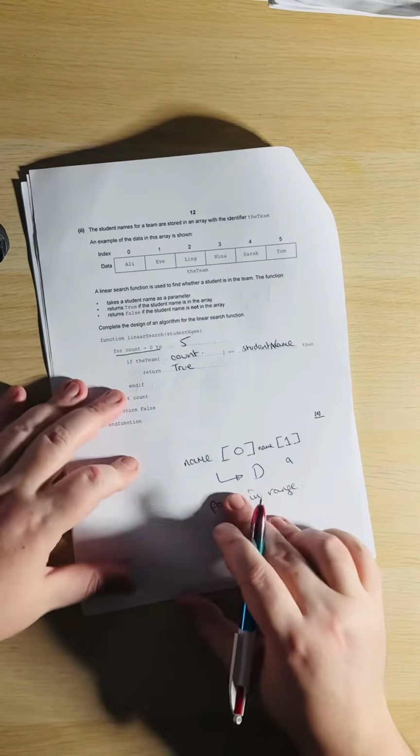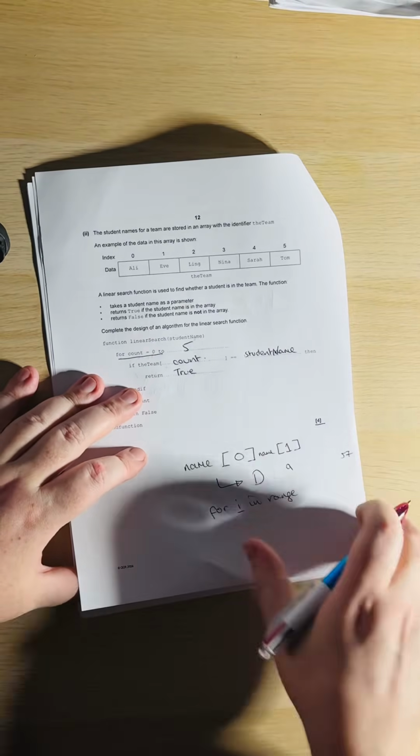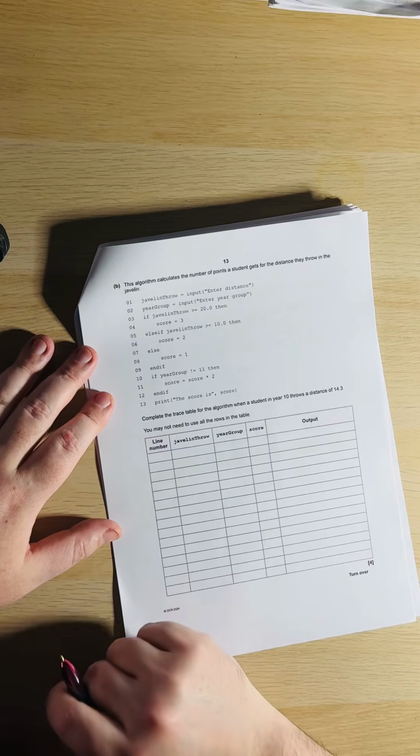So there's another 4 marks. I think that's 57 for us now. Yep, 57 potentially. Might have dropped one on one of those questions earlier.